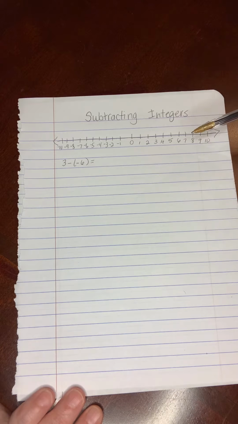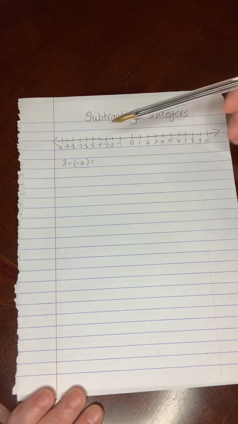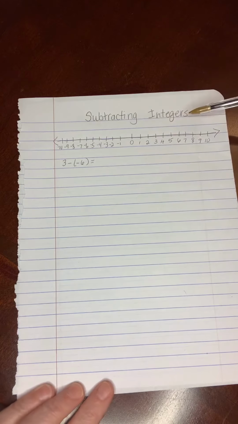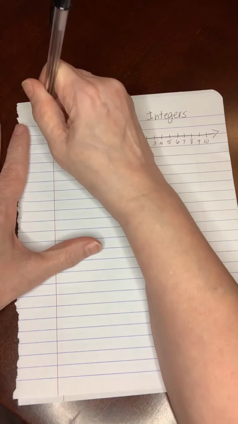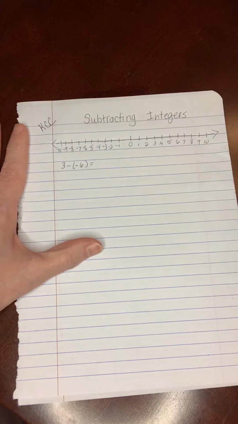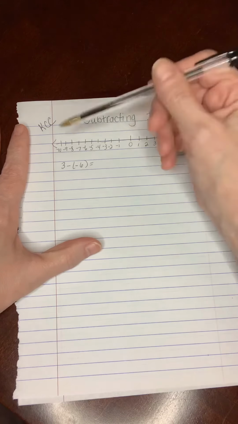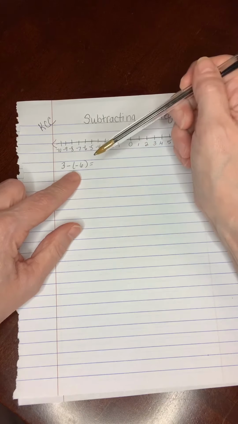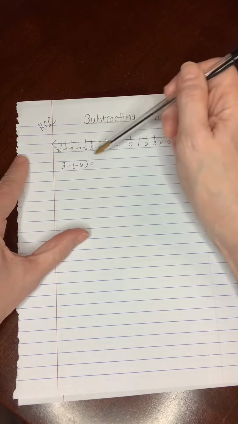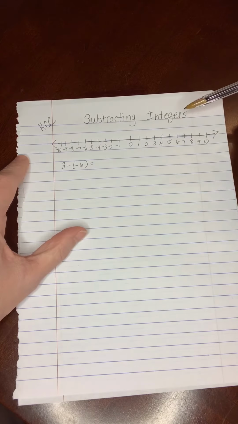These are not the ones on your page, but I want to remind you also that when we're subtracting integers, one trick is keep, change. Remember, keep the first number, change the sign, and change the sign on the next number. And that's how you solve subtracting integers.